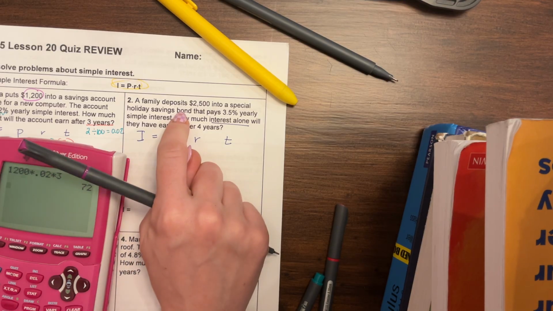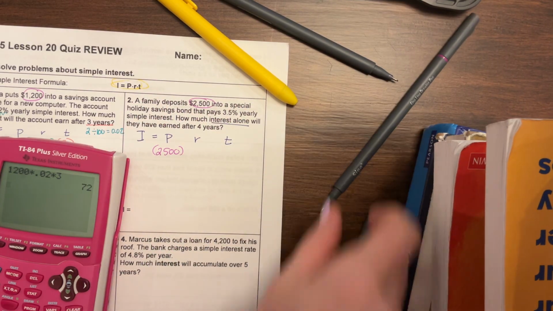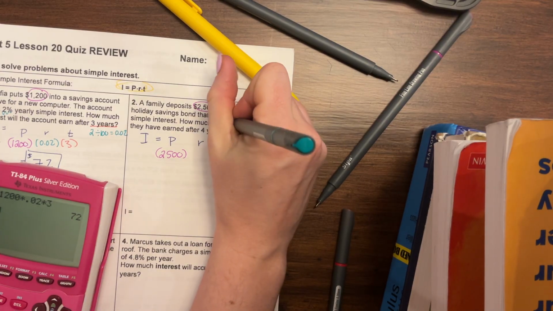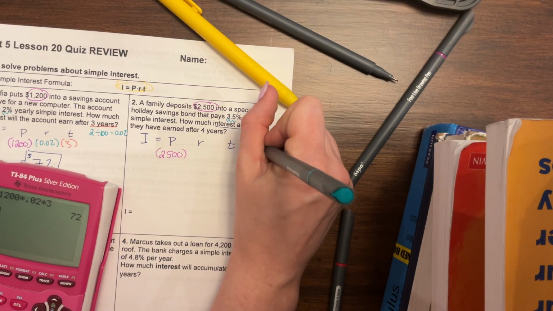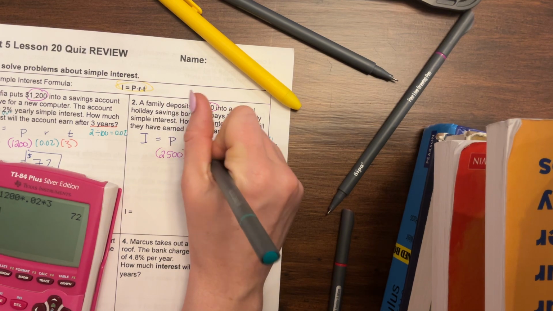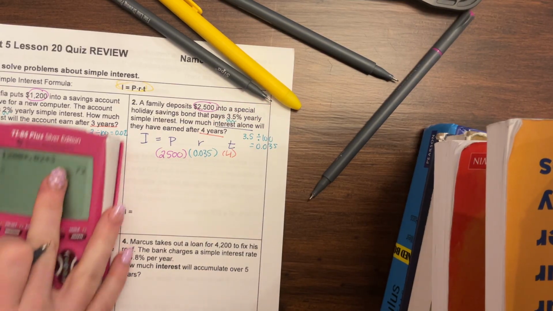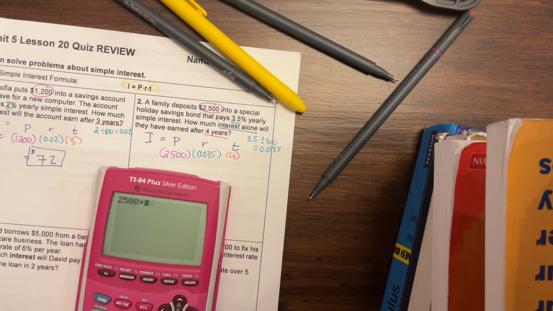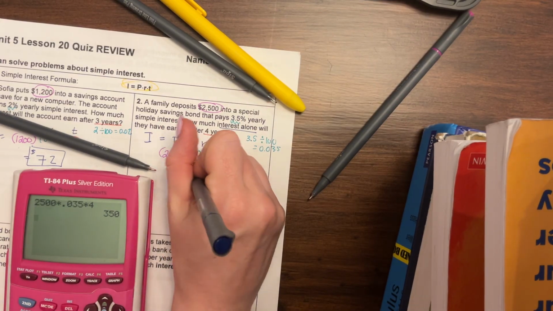So P is the principal amount of money, 2,500 times the rate, which is your percentage, 3.5%. Your percent divided by 100 is 0.035. So I'm just going to plug that in the place of R. Times the length of time is 4 years. So to get just the amount of interest, you multiply all of that together. And it's $350 for just the interest.